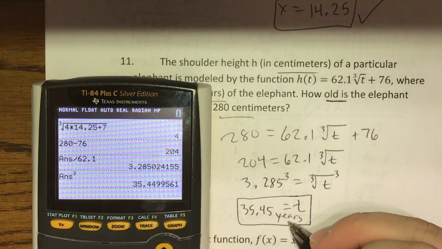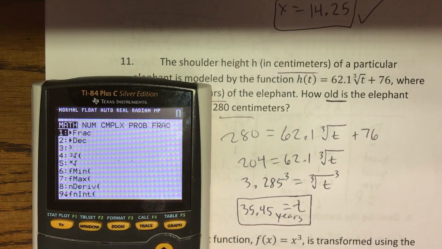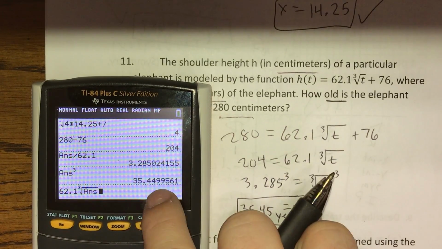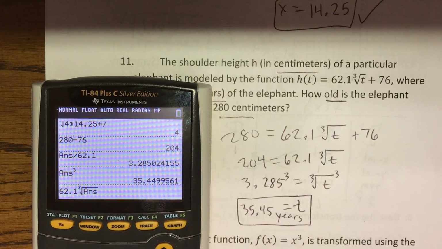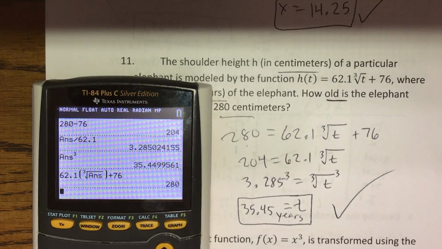And again, we could check this by plugging it back into the original. And so 62.1, we're going to do the cube root of, I'll just do the answer. So it brings down my answer that I got, plus 76, and it equals 280, it checks.